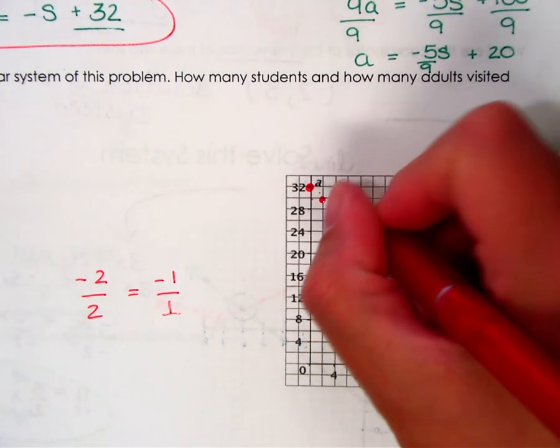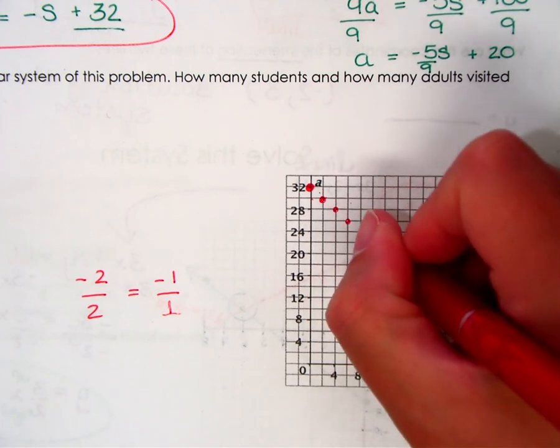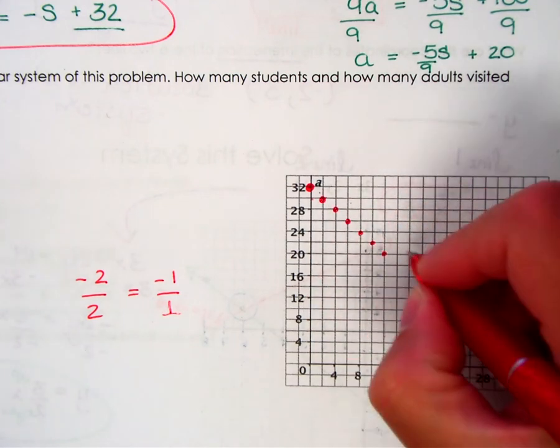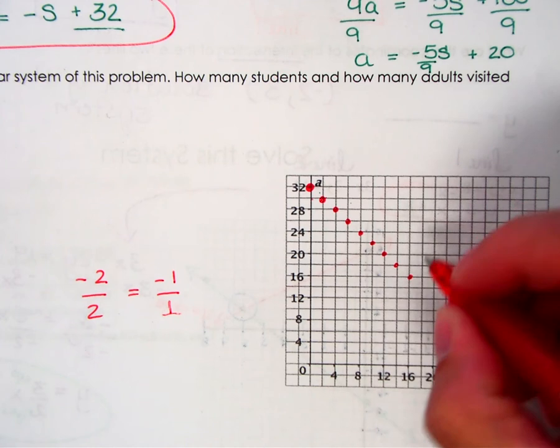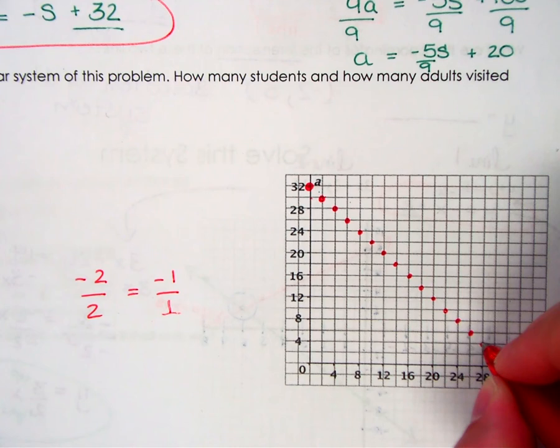Does a cat equal a skeleton? Oh my goodness. I don't know what you're talking about. You see our increments are going by fours, right?